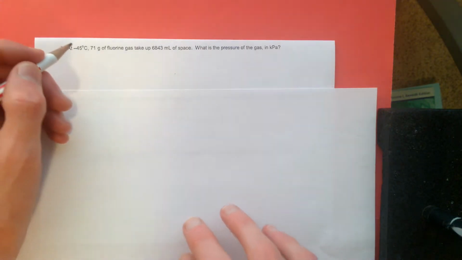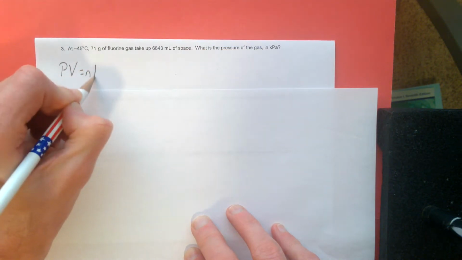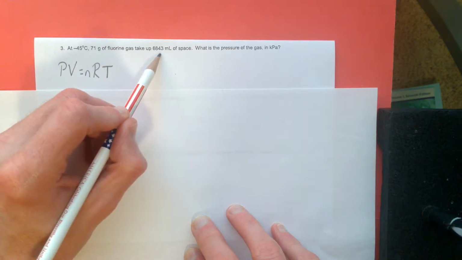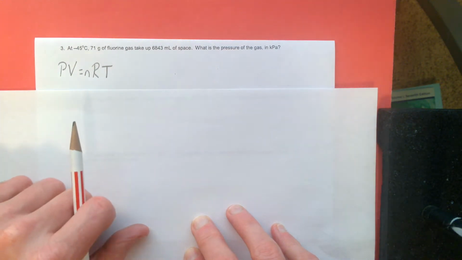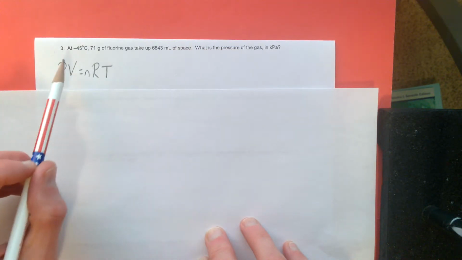Okay, in this video we're going to continue in our series of gas laws and gas law calculations. So here's an example problem that we're going to use the ideal gas law equation, PV equals nRT, to solve for the pressure of this fluorine gas when it is a certain mass sample, has a certain volume and temperature. Okay, but we're going to use the ideal gas law here to do so.